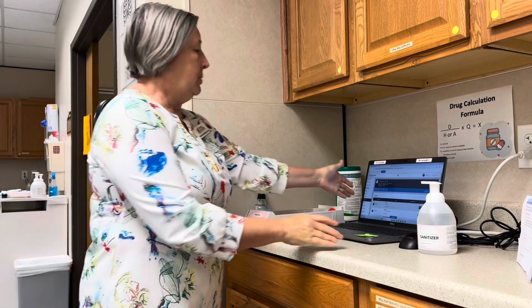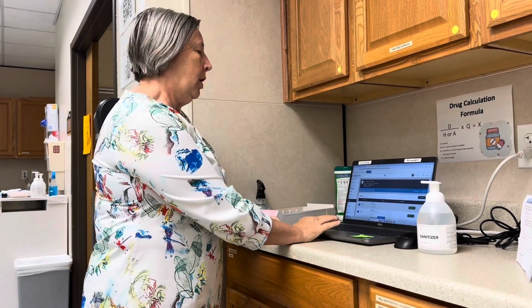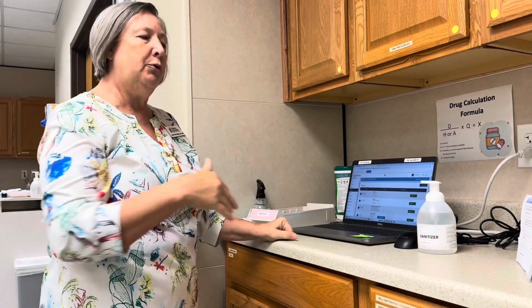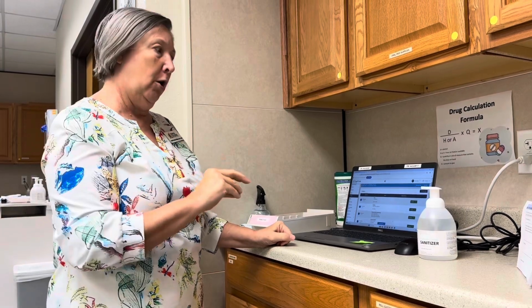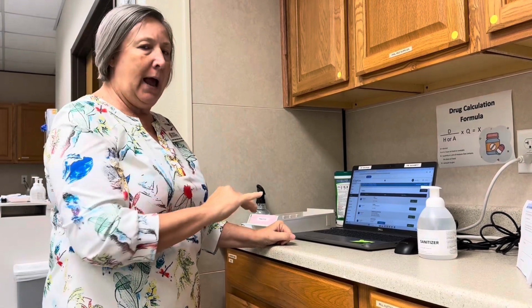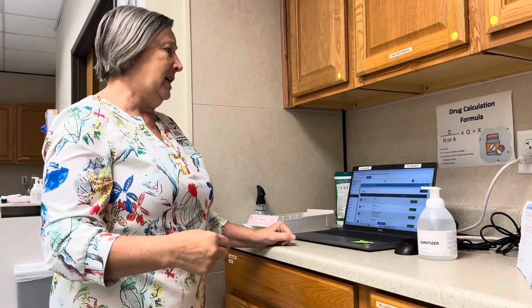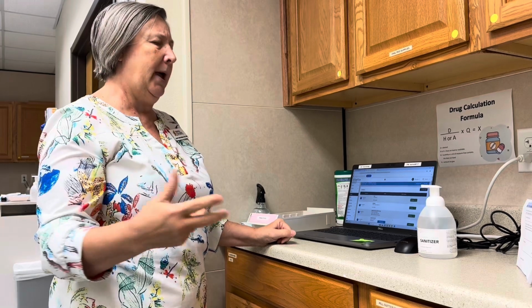The other thing is, when you're looking at orders, you need to look through the orders tab to verify the order. So you're not going to verify orders on the MAR. Just make sure you're looking at the orders. You don't have to write down every medication, but you do have to note that they are complete and active, okay?